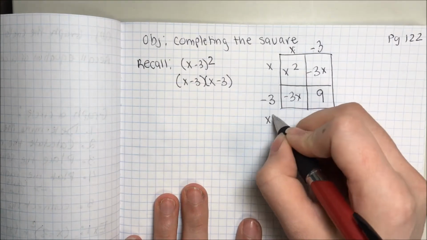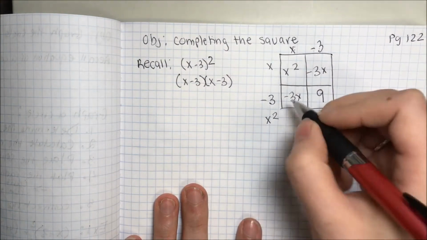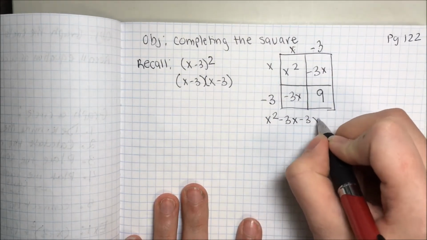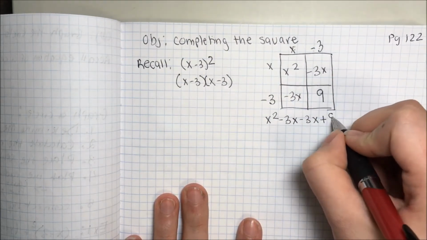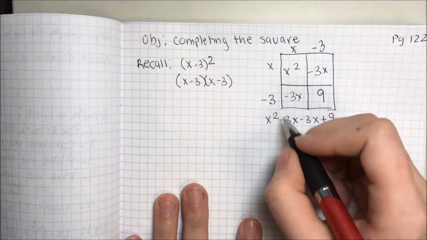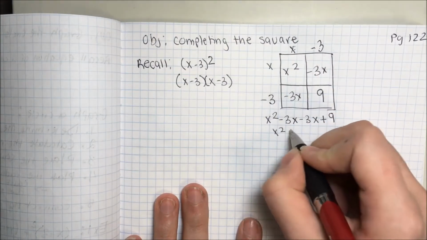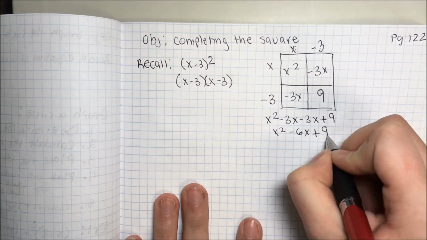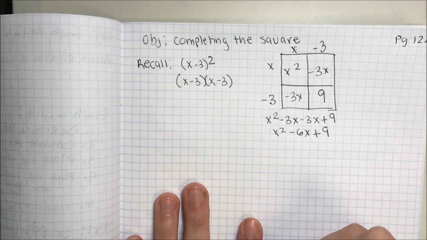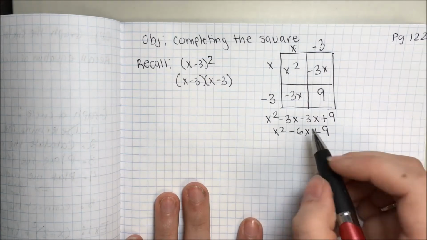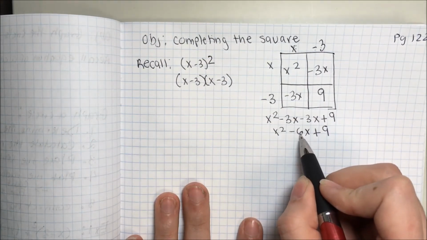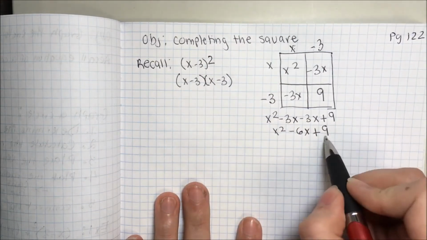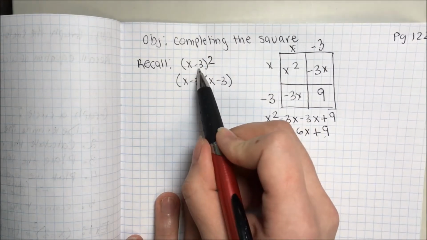So now we want to take what we have in our boxes out. So we have x squared minus 3x minus 3x plus 9. So this becomes x squared minus 6x plus 9. So what we should notice here is that to get a negative 6, we multiplied our negative 3 by 2, and to get our 9, we squared negative 3.